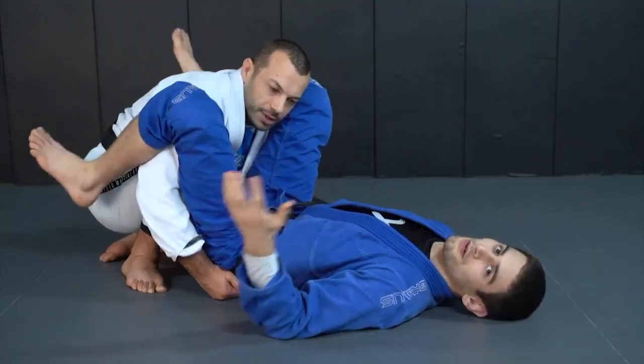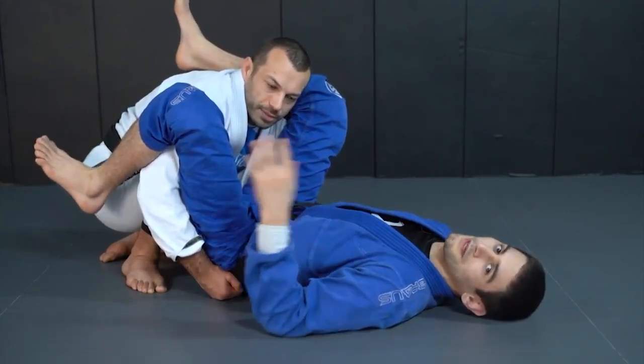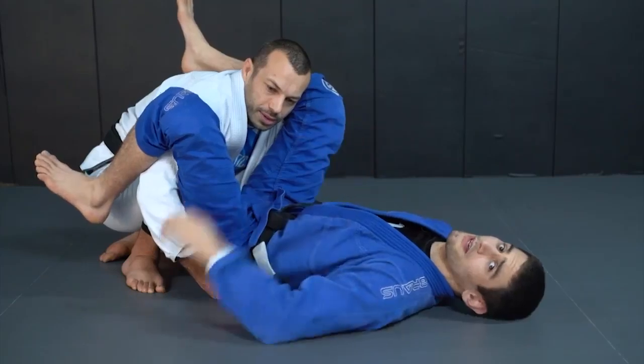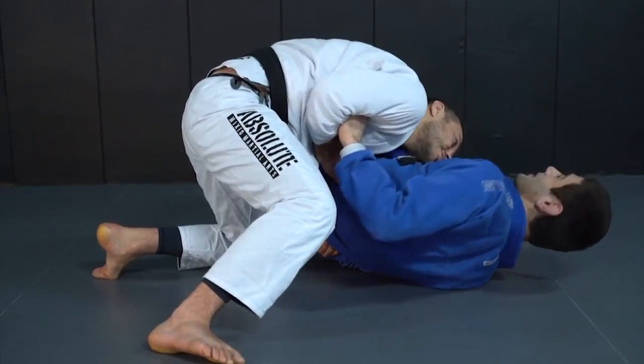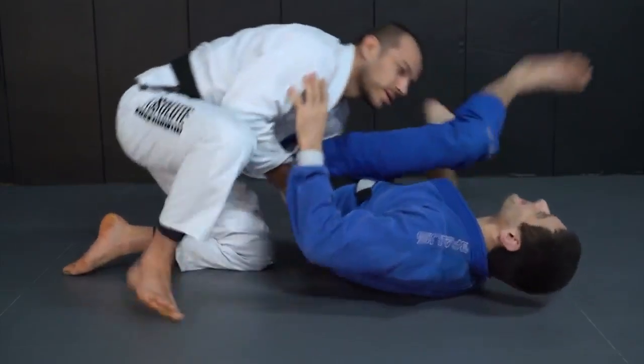So you want to make sure that you're using the gongoa in a reactive manner. You don't want to be trying to initiate the gongoa when your opponent hasn't actually thrown your legs by. If I just try and pass my legs across to spin through, I'm actually putting myself in a really bad position for the guard pass.